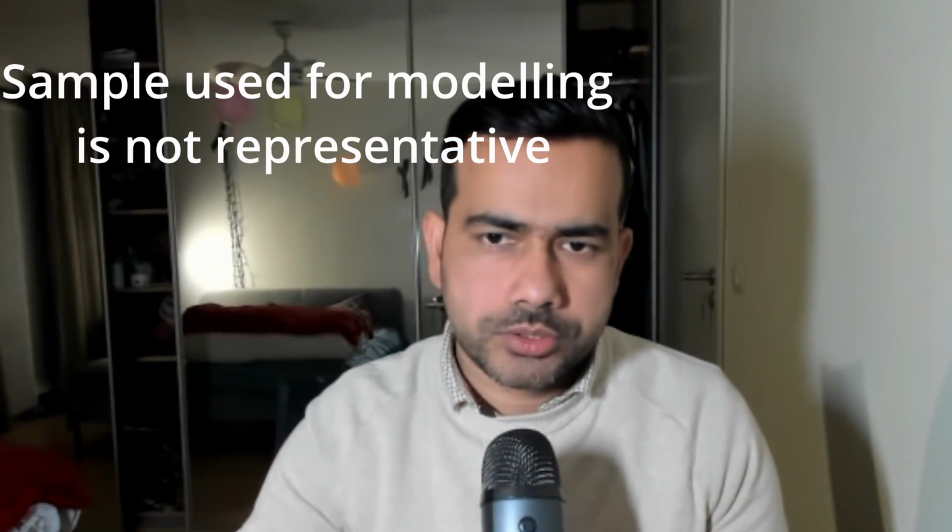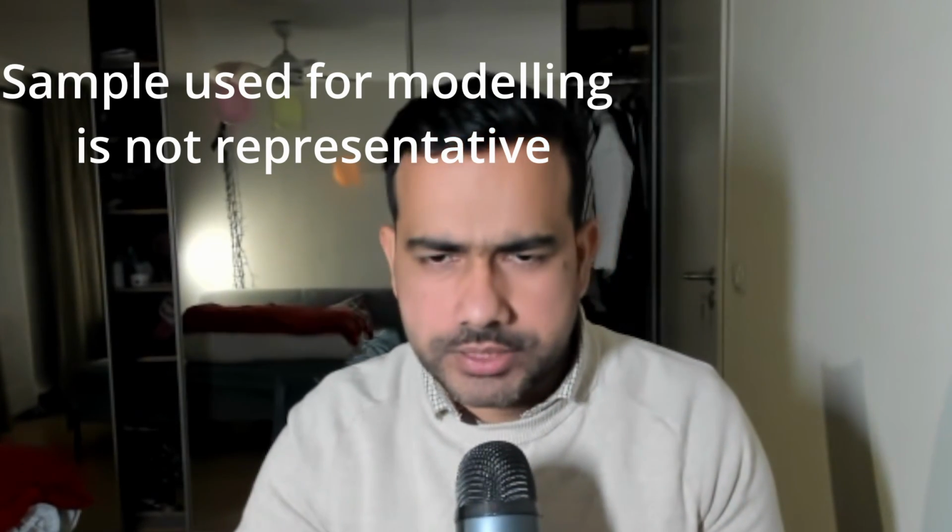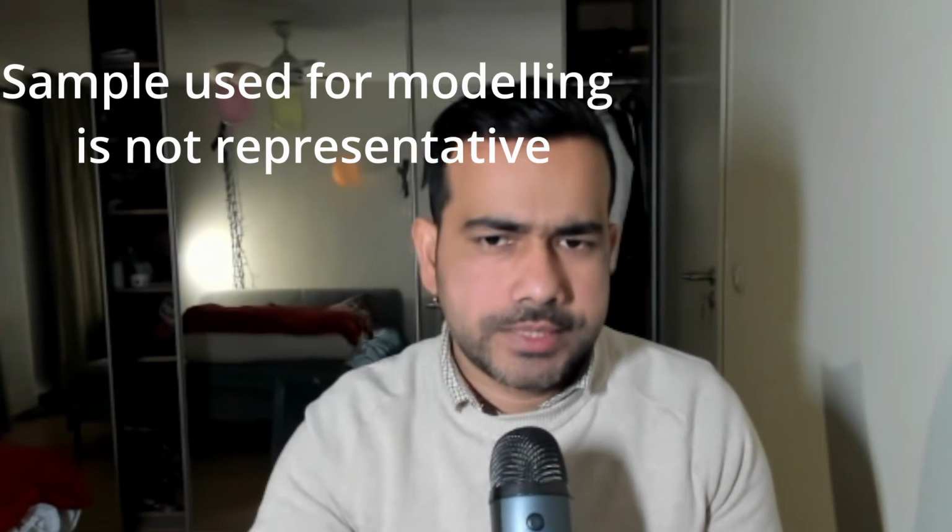So to ensure that the sample that you use is representative, you do all kinds of tests, right? You ensure that the sampling is random sampling or stratified random sampling. You do all kinds of checks. You check the summary statistics between the sample and the population. You talk to the users of the models to see whether they do recognize this as a representative sample or not.